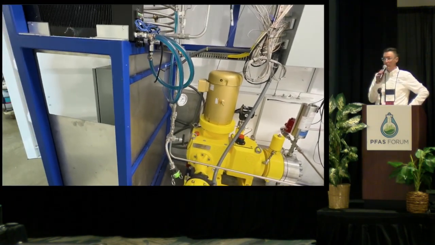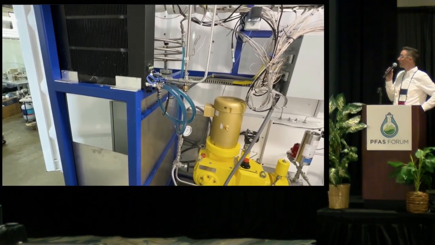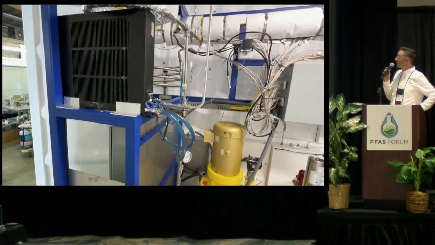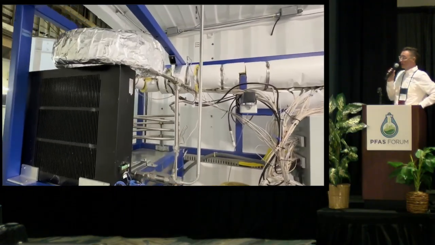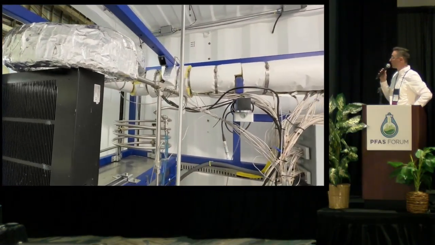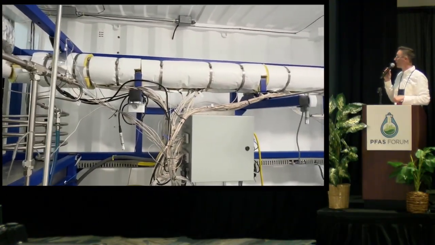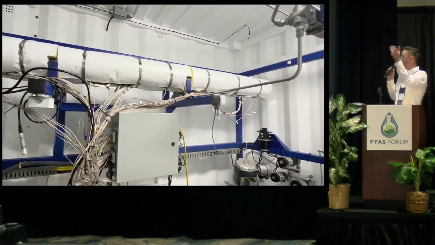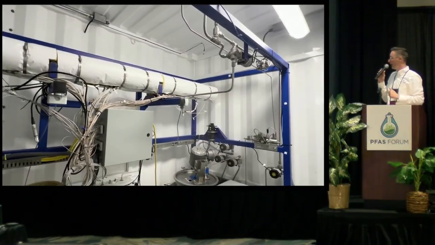It goes up into the temperature zone where we've got recuperative heat exchangers that raise the temperature and cool it down. After it runs through this insulated tube at the top, that's the hydrothermal reactor, and that's where the PFAS destruction mechanism takes place. The liquid sloshes through the pipes and comes out the back end.